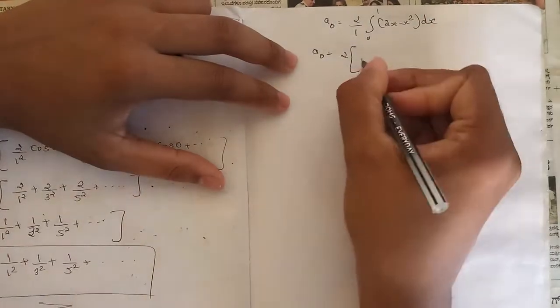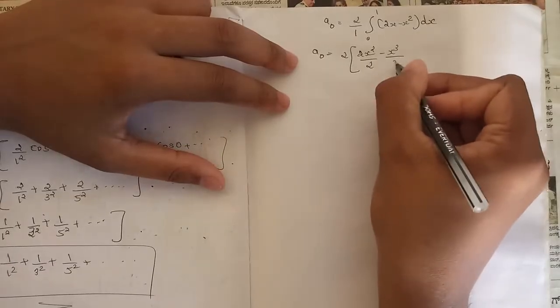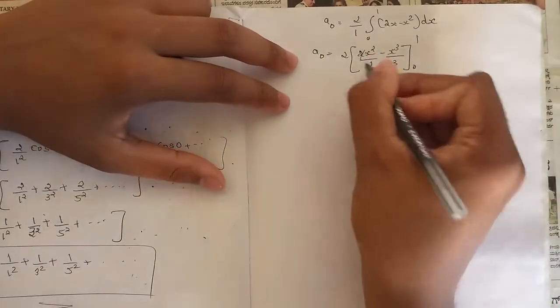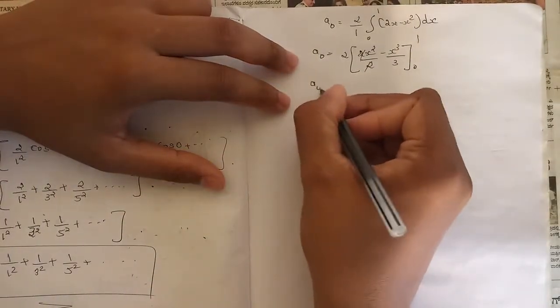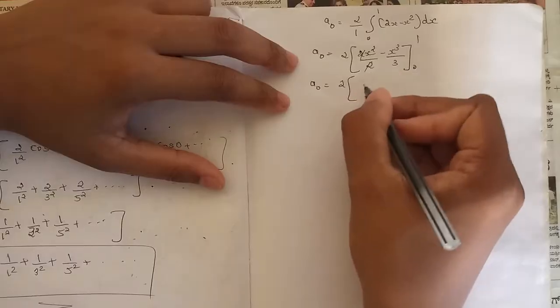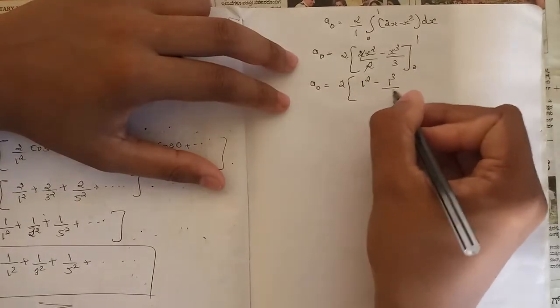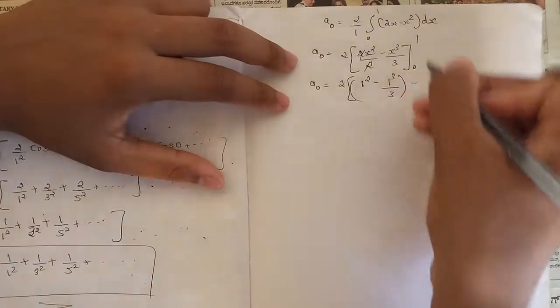So now integrate this function, that is 2x square by 2 minus x cube by 3, from the interval 0 to 1. Here 2 gets cancelled. So substitute the upper limit: 1 square minus 1 cube by 3, minus the lower limit, which is 0.